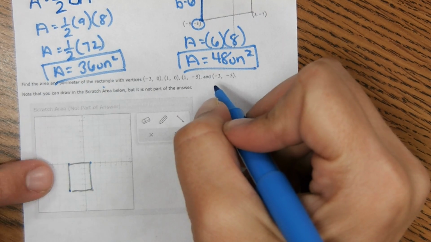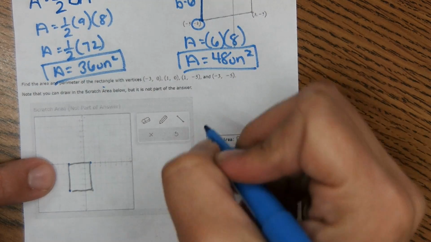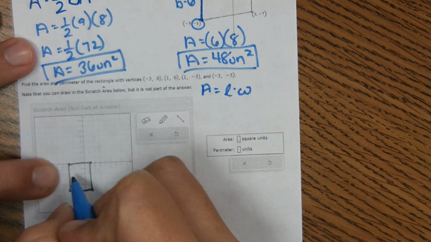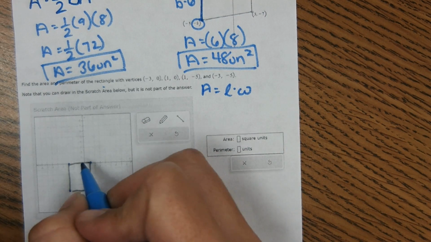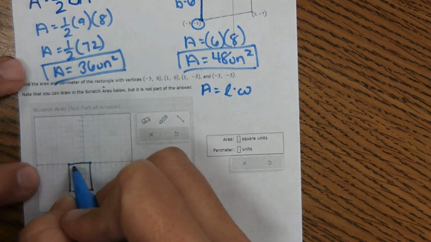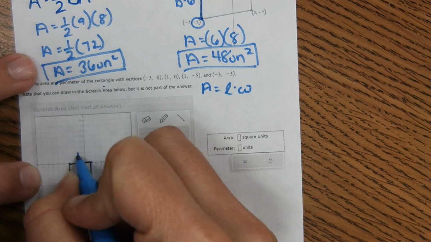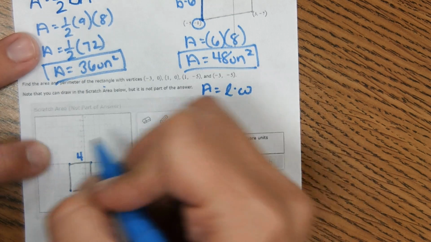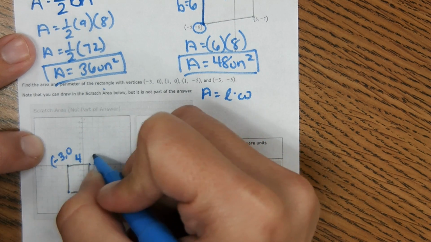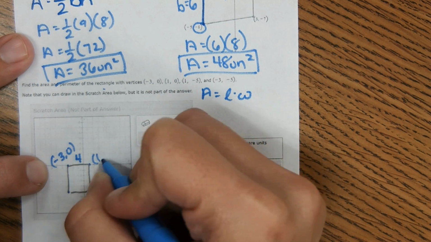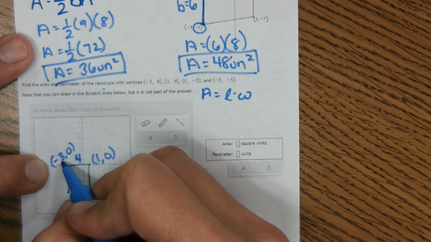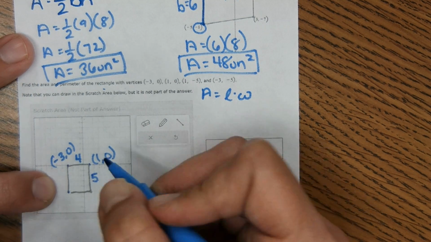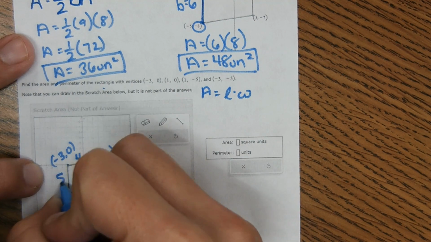Here are the points. To find the area, it's length times width of a rectangle, right? So we need the distance here, and it's kind of hard to see depending on which copy you have. Again, my printer doesn't print very dark, but here there are 4 units. You could either count that, or you could use the coordinates. Like this is at -3, 0, and this coordinate is at 1, 0. So there's 4 units in between -3 and 1. And then this here, you could either count it or use the coordinates. It's 5. This would then be 4, and this is 5.